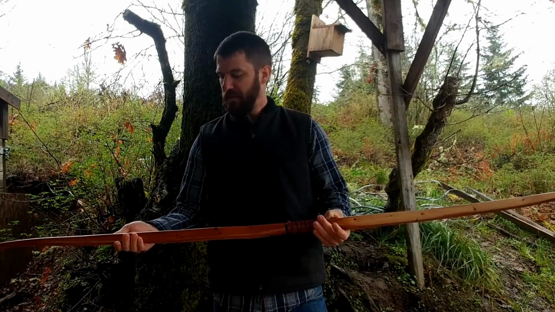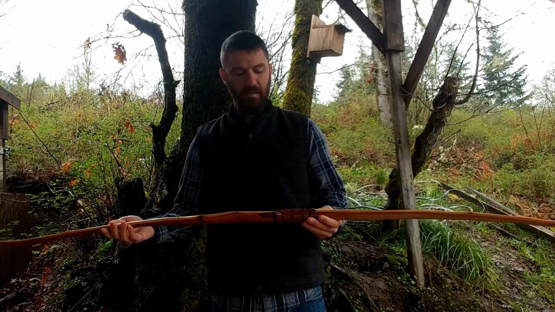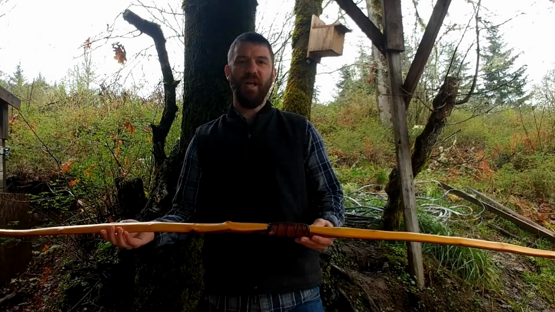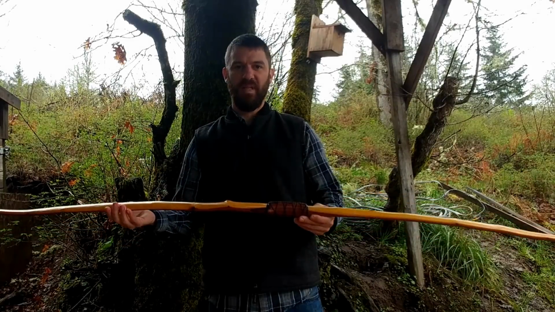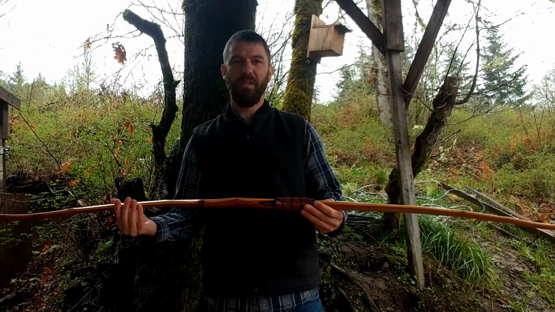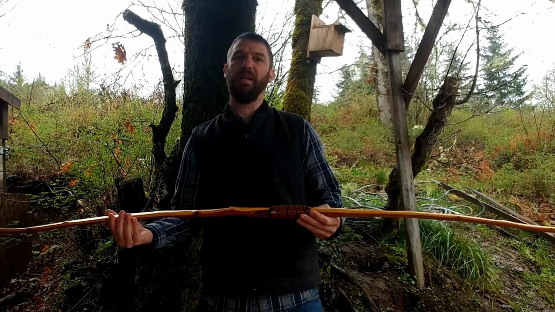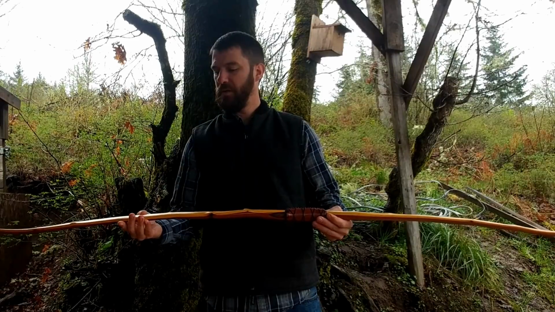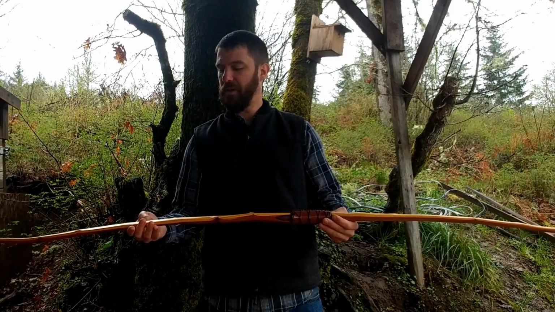So you would say that this bow has an inch and a half of set and an inch and a half of string follow. And in this example, the two numbers happen to be the same amount because the stave was a straight stave when I started.